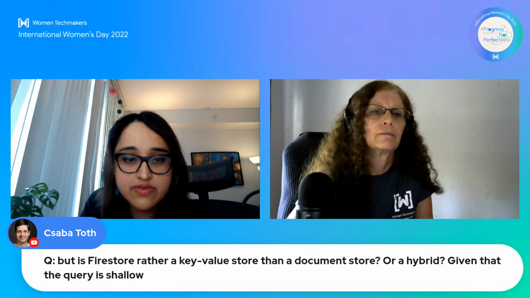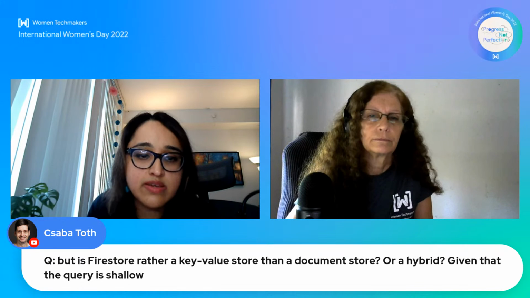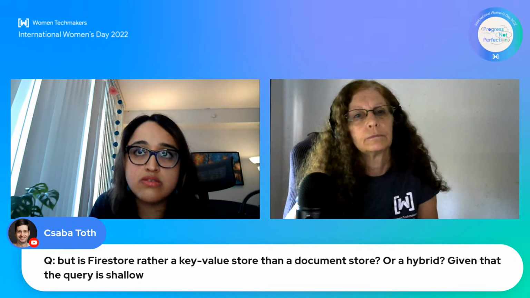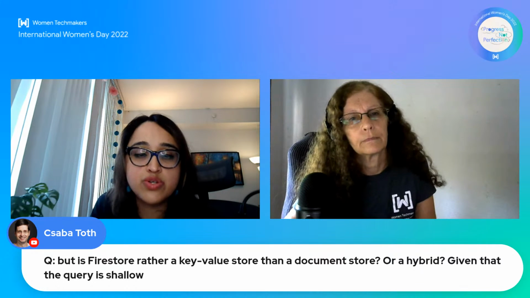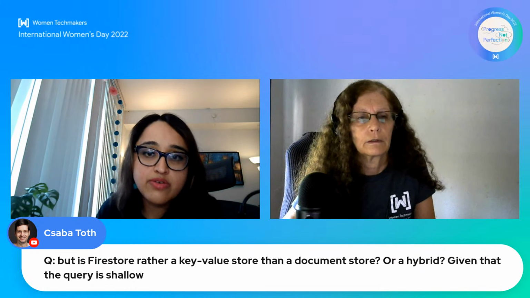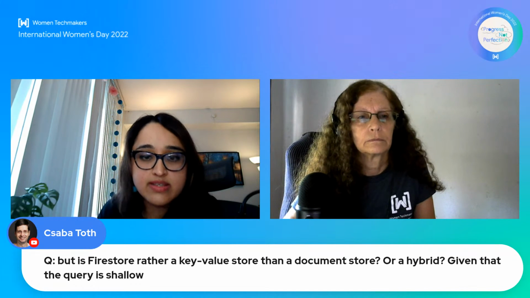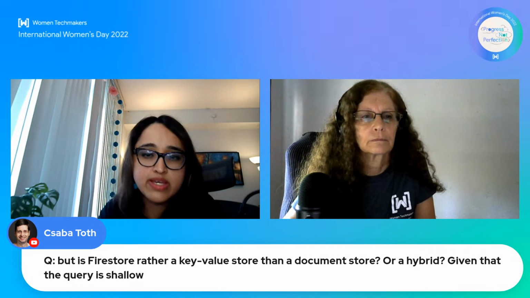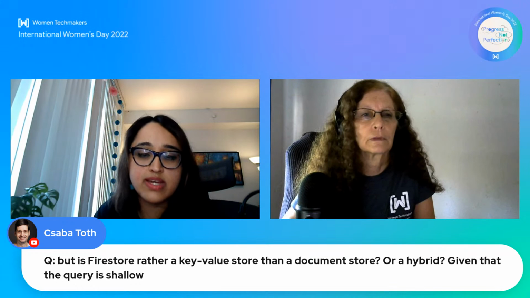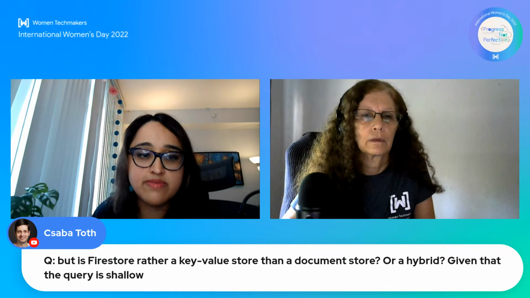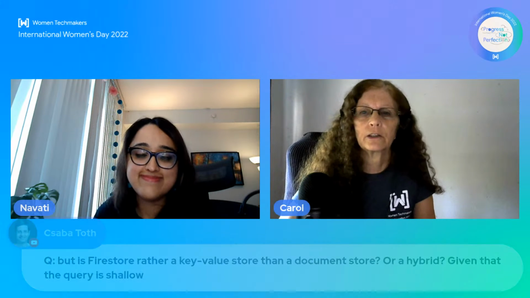When I try to figure out the difference between key value versus document, what I understood is when you have a document-based DB, your database is aware of what is stored, and that helps with indexing, and it has more knowledge about what's going on. And key value is supposed to be, in my understanding, more simple than that. So it is a document based DB. Okay, great. Thank you so much.